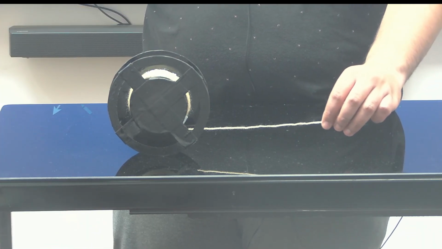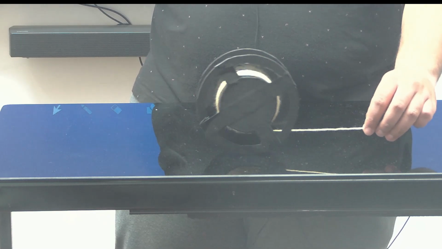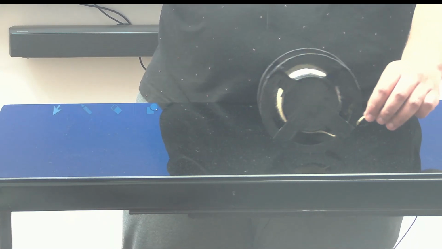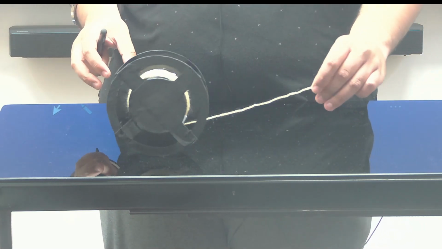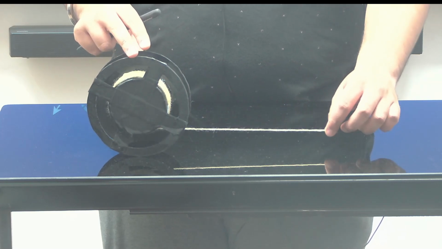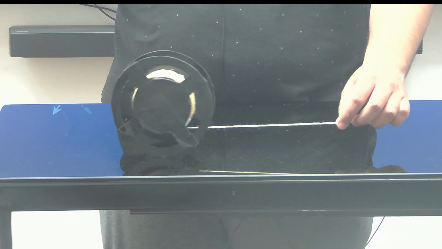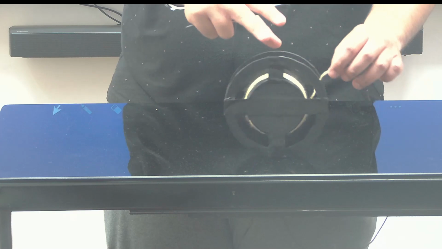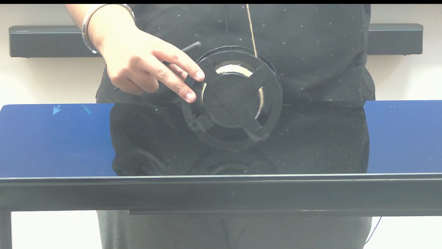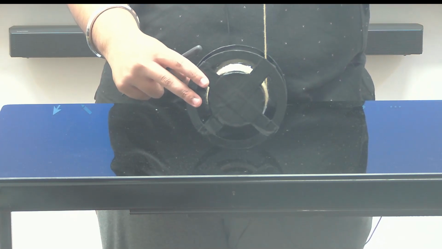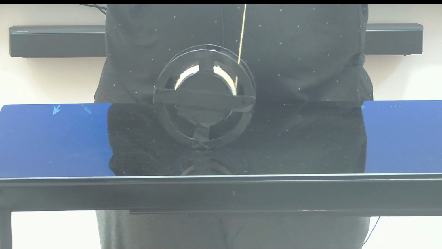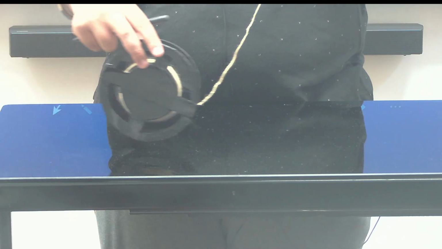Now if I pull this thread, you can see that this spool is rotating towards the direction in which I have pulled the thread. But if I instead pull the thread in this manner, then it is rotating in the opposite direction.